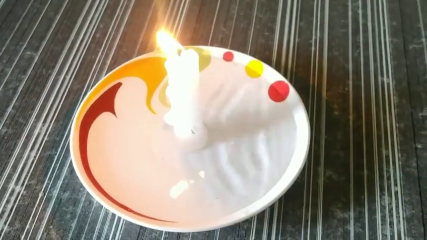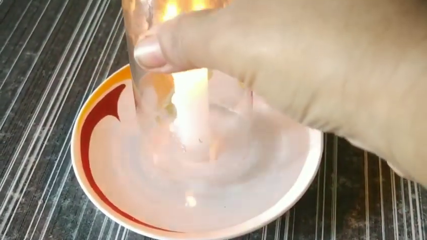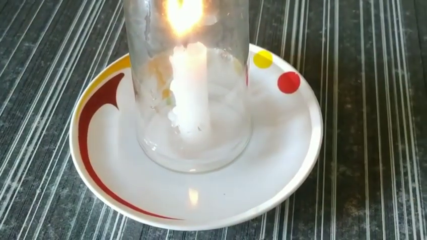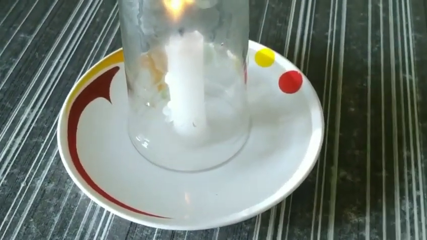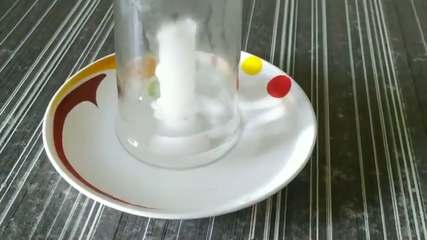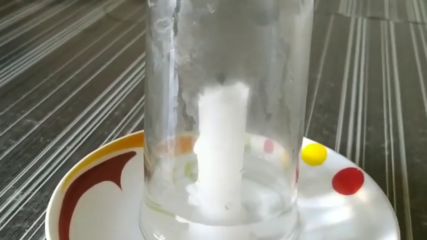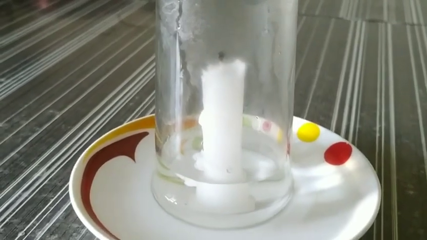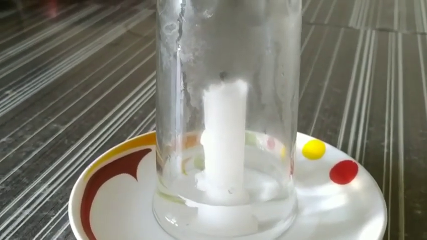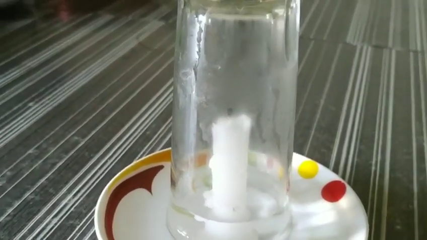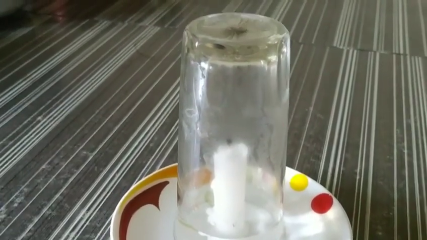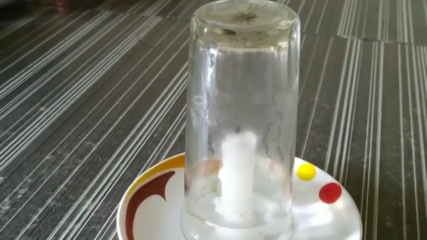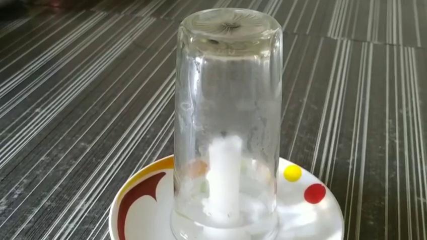Now you light the candle and place a glass tumbler over the candle. What do you see? Soon the candle goes off and the level of the water inside the tumbler rises up to a certain level. See how clearly we can see the level of water is rising.